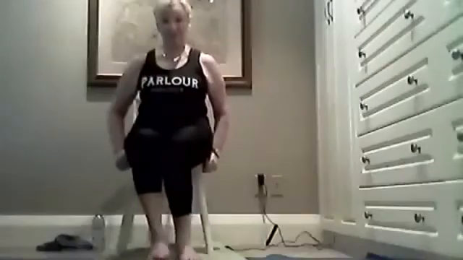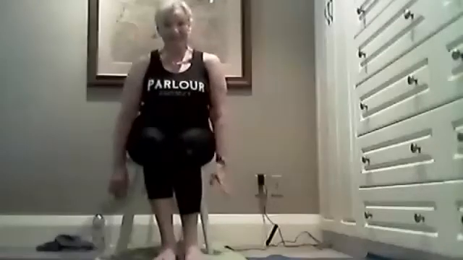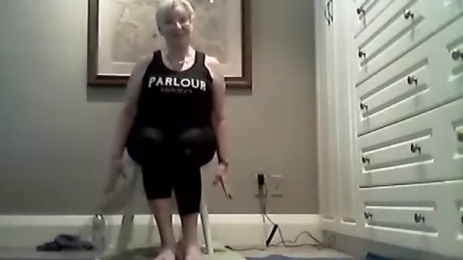Then making your way to the front of your chair. Arms are down by your side. Then lifting your shoulders up to your ears, rotating the shoulders back and down. And again, lift up, back, and down. Two more times, lifting up, back, and down. Last time, lifting up, back, and down.